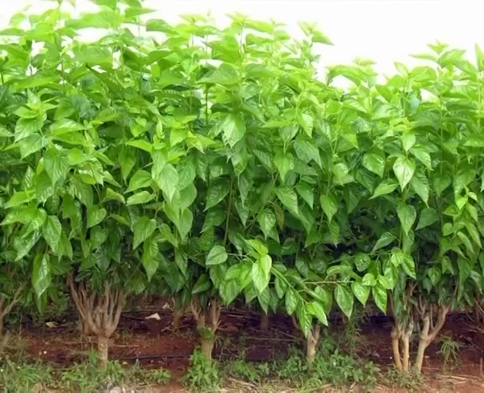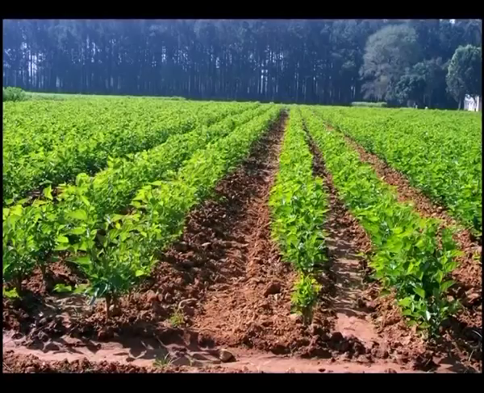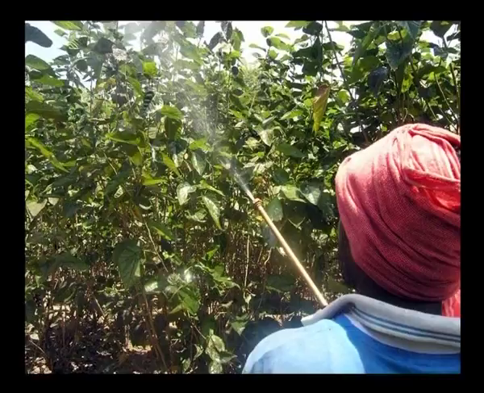Management. Cultural control. Wider spacing of 90 by 90 centimeter or paired row planting systems, 90 plus 150 into 60 centimeter, should be followed. Chemical control. Bavistin or carbendazim 50% WP solution at the rate of 0.2% concentration is recommended, which reduces up to 70% of the disease. The safe period to use the leaf for feeding of silkworms is 2 to 3 days.